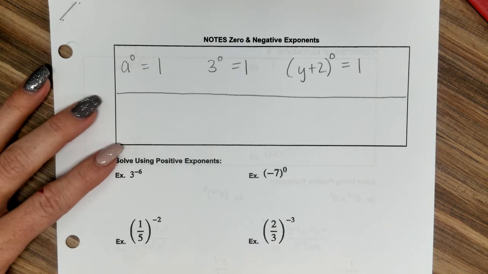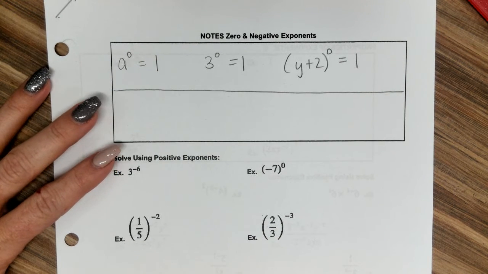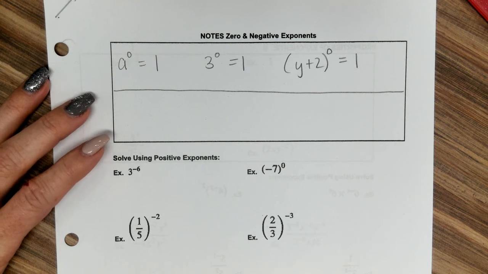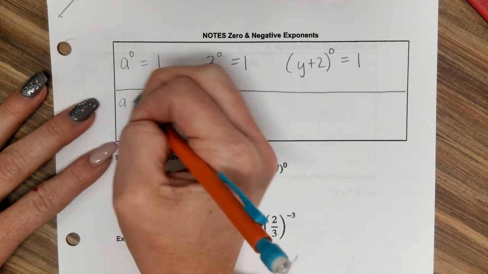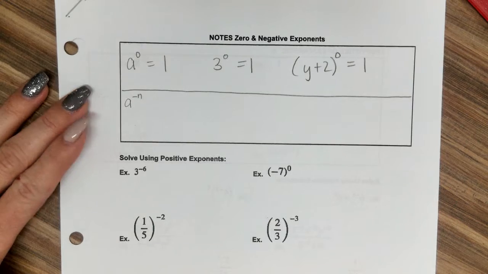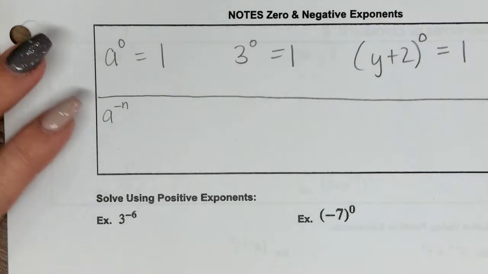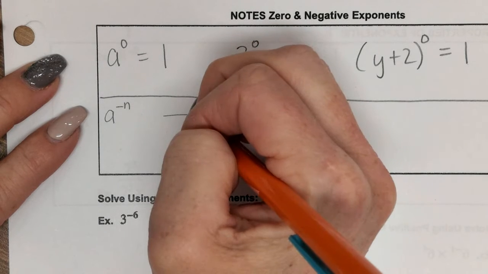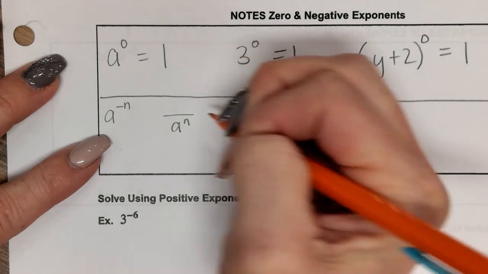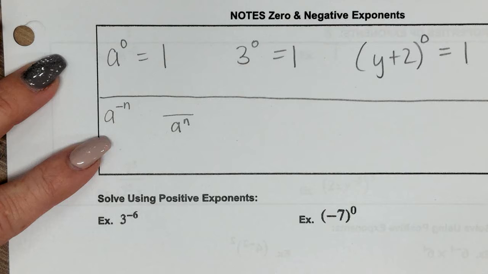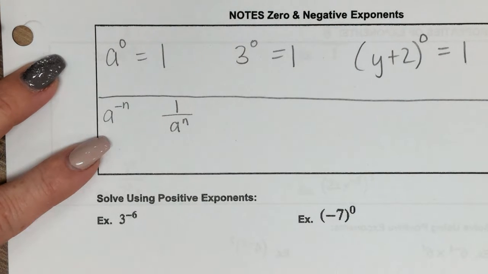Okay, and then the next thing that we kind of already learned, but we're going to look at it, is the negative exponent. If you have a base with a negative exponent, it's not proper to write it like that. So what you have to do is put it at the bottom of a fraction, and if there's nothing to put on top, simply put a 1.